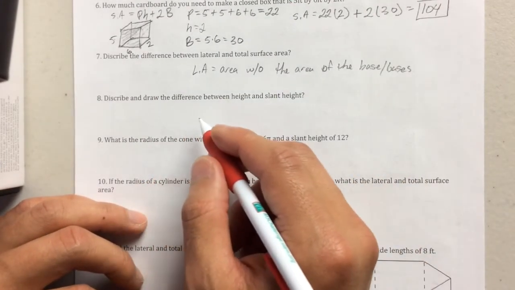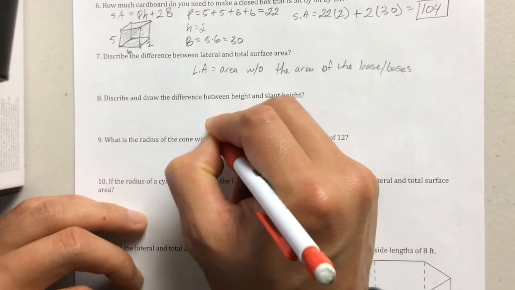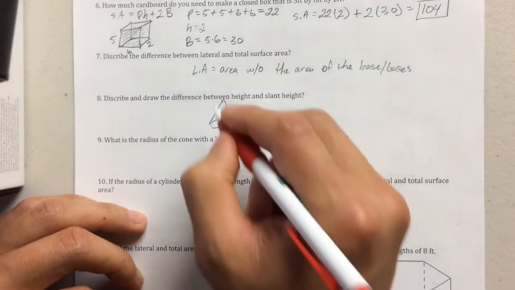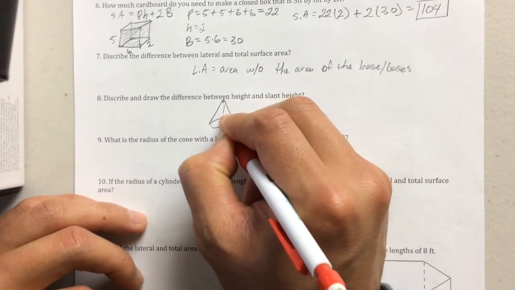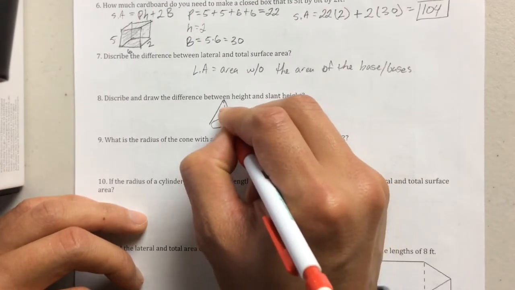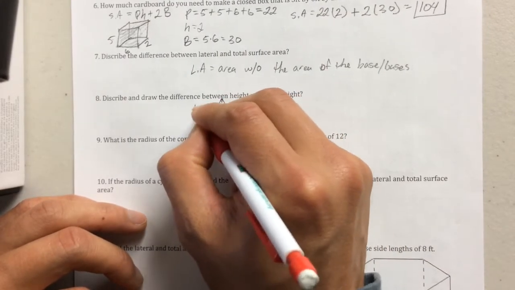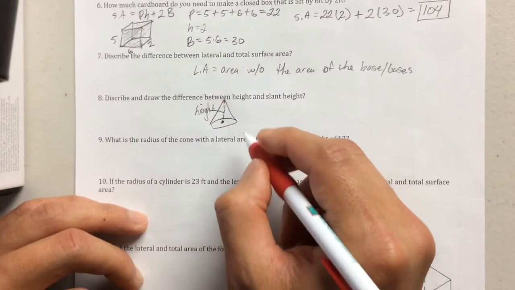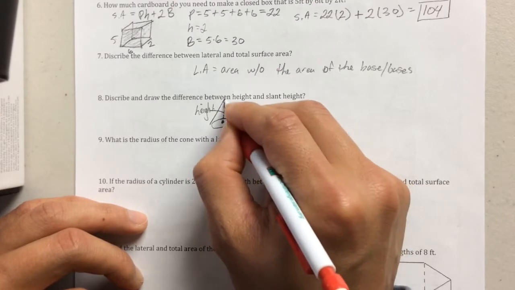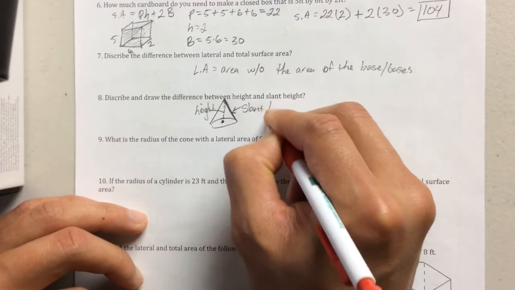Number 8, describe and draw the difference between height and slant height. Here in this example, I'll draw a cone. That's a beautiful cone. So here, the height is really from the center of the circle to the top vertex. It is how tall the cone is. So this is the height. And the slant height is on the face of the cone. So this line here is the slant height.